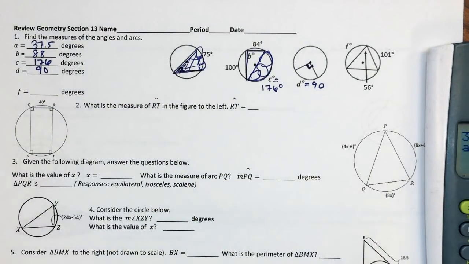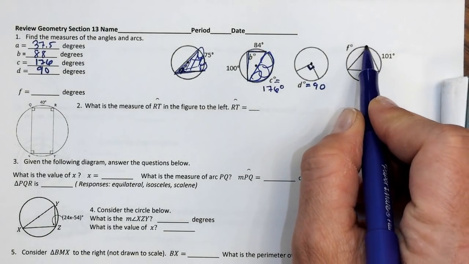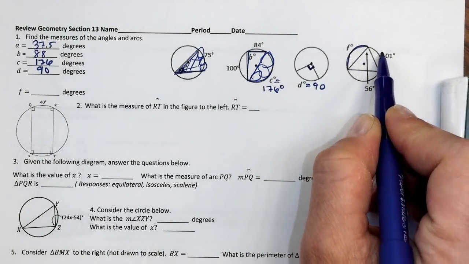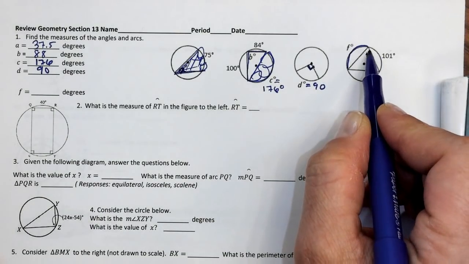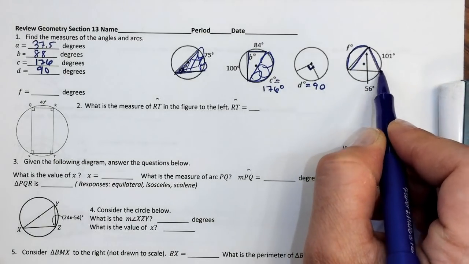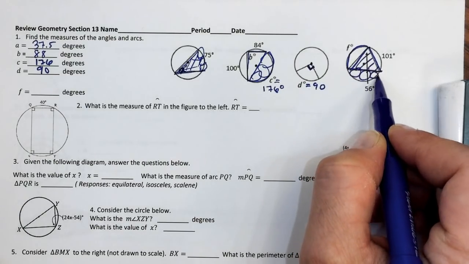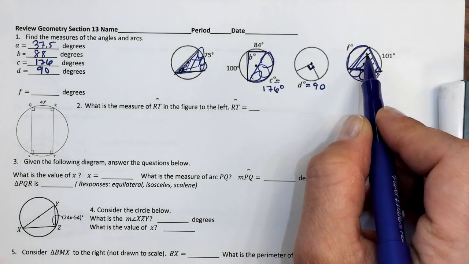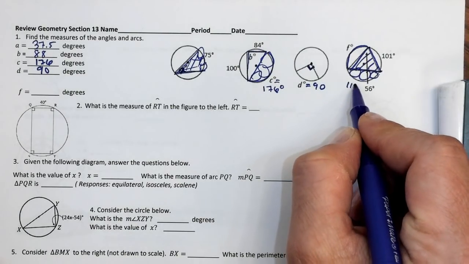And then F is down here. So F is just the remainder of the 360. You have to look carefully, so this is 56. If this is 56 in here, this is my inscribed angle, this is my snow cone, this is my ice cream. So if this is 56, then out here is going to be 2 times 56, so that would be 112.